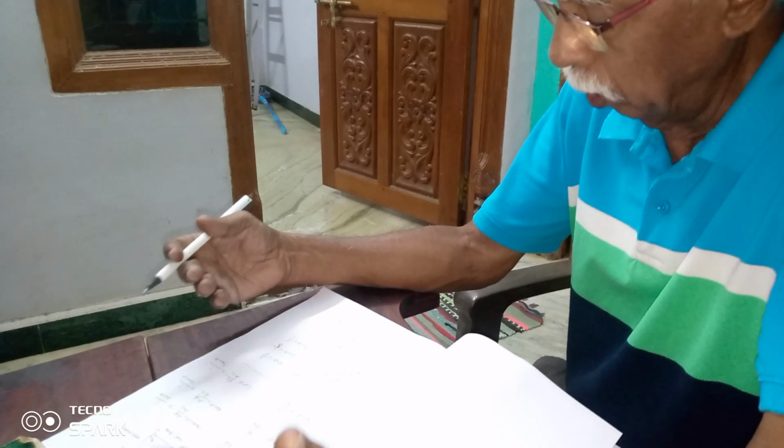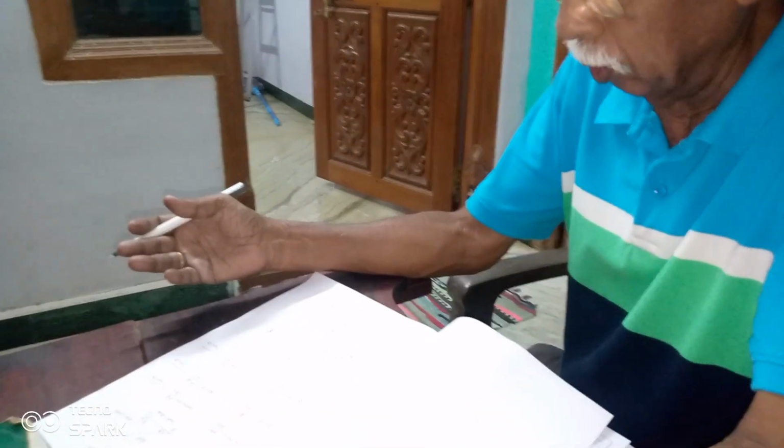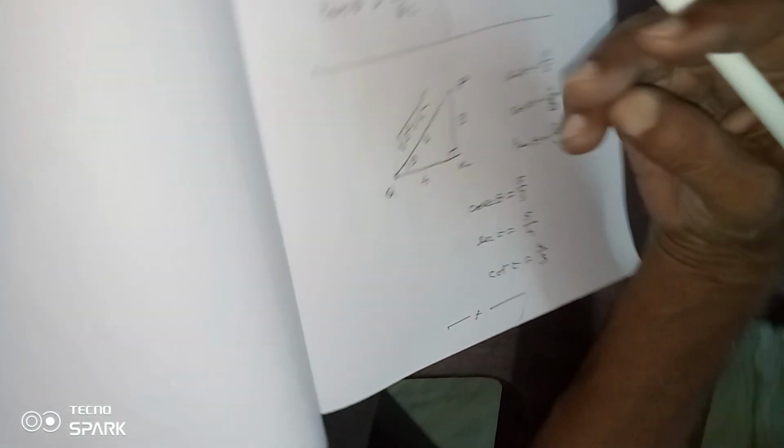So as far as this right angle triangle is concerned, this angle PQR is theta. Then we have written the various trigonometrical ratios: sin theta, cos theta, tan theta, then cosecant theta, secant theta, and cot theta. So these are all the essential trigonometrical ratios. And regarding the relationship between various ratios, we will see in the next video.